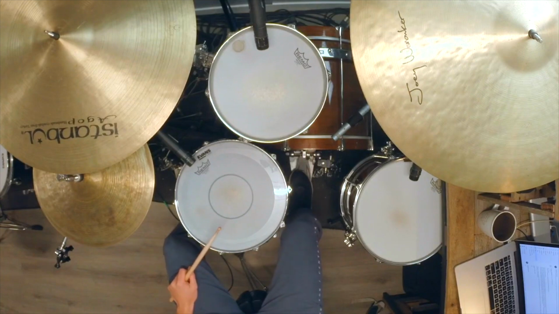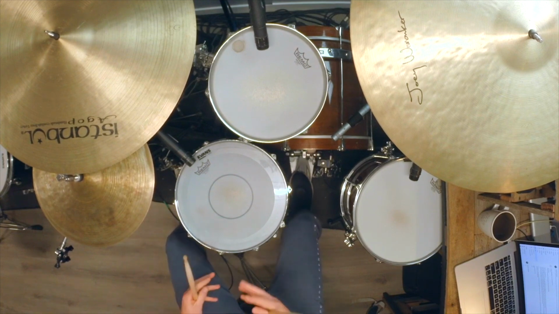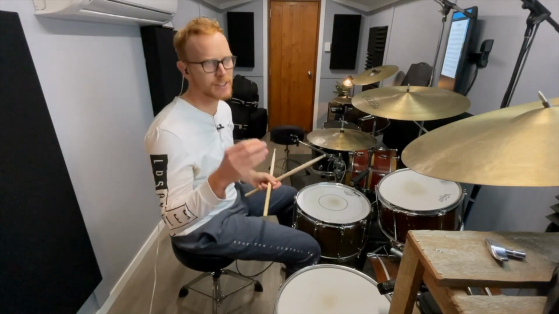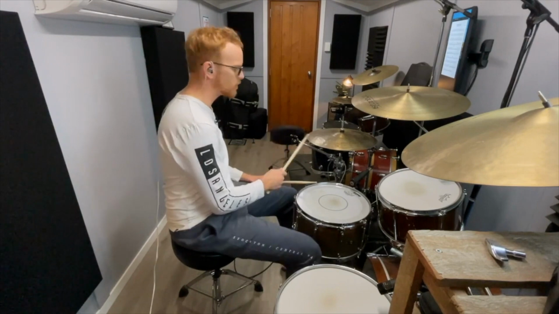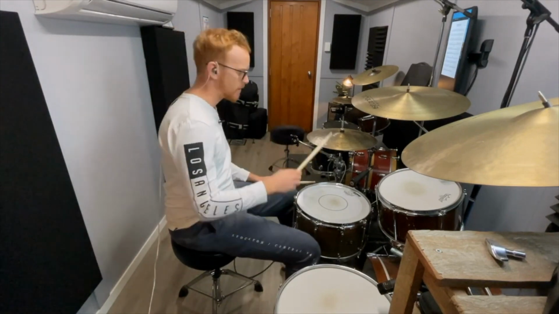So together, hat, kick, hat. Together, hat, kick, hat. And if this even feels like too hard, you have to slow it down so it's individual hits, individual notes in your head. So this is one hit, this is another hit, that's another hit, that's another hit.